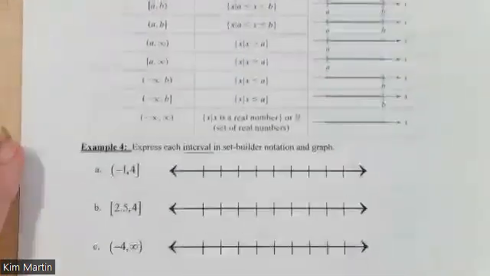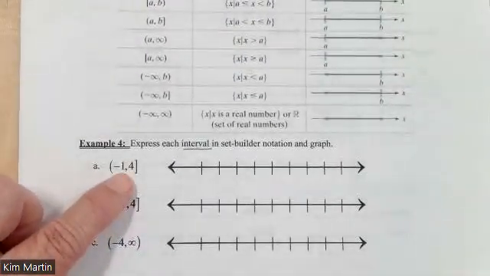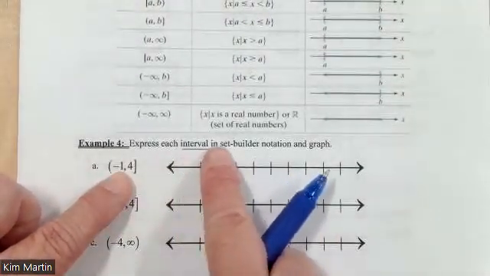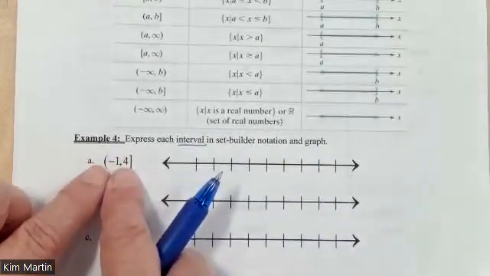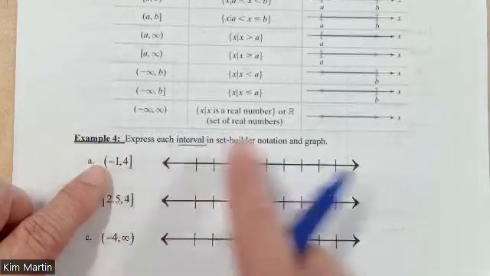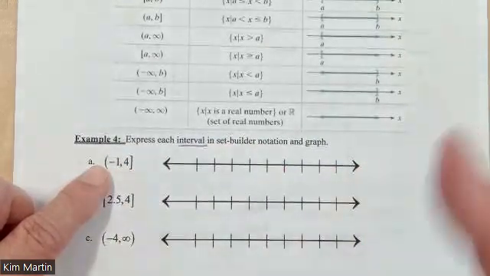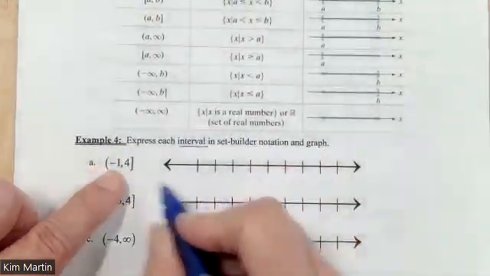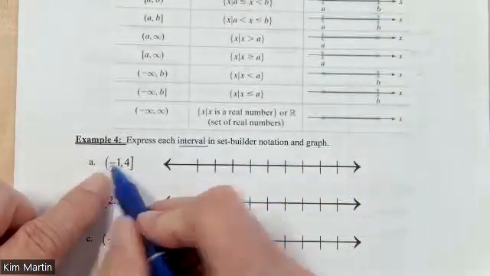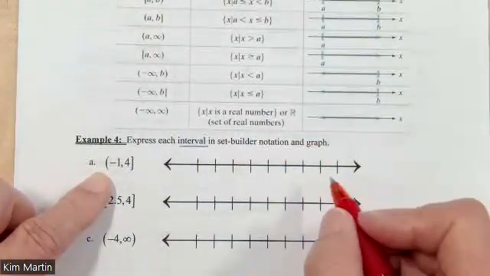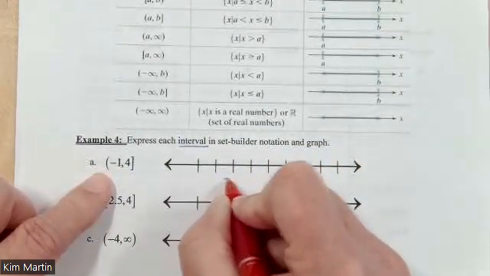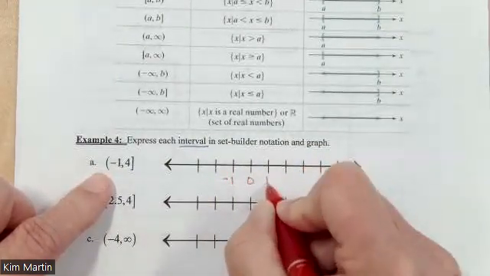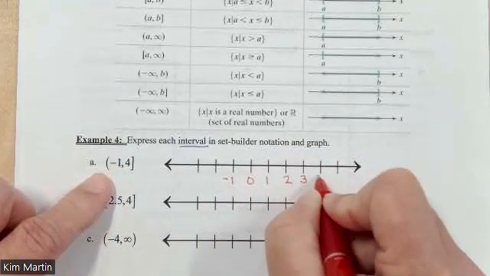So this one is saying, express each interval in set builder notation and graph. Well, it gives interval notation. Let's graph it, and then we'll do set builder notation. So we have an open circle at -1. Let's do -1, 0, 1, 2, 3, 4.